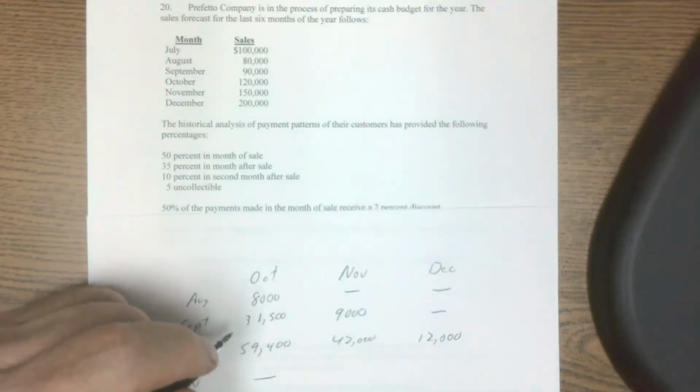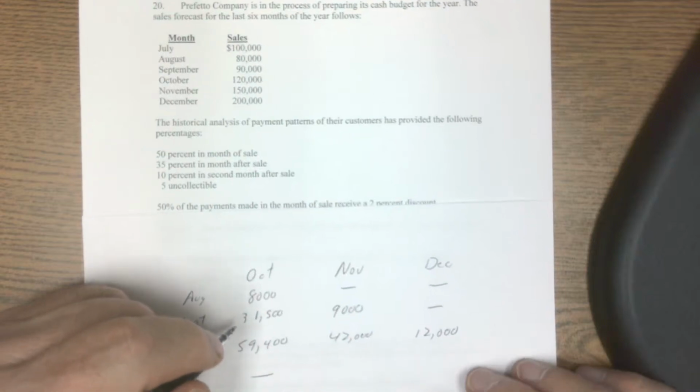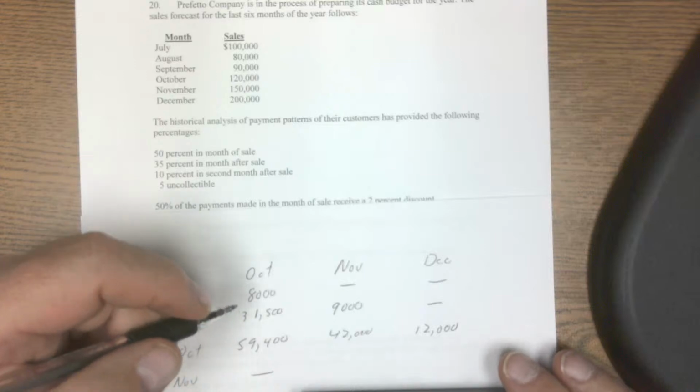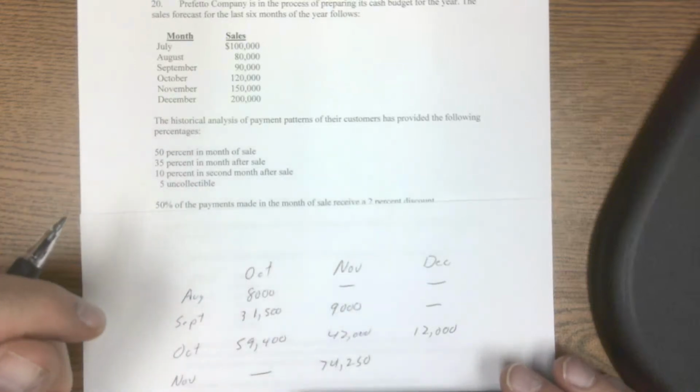November, we got 150,000 times 50%, 75,000 times 0.99 will be 74,250.